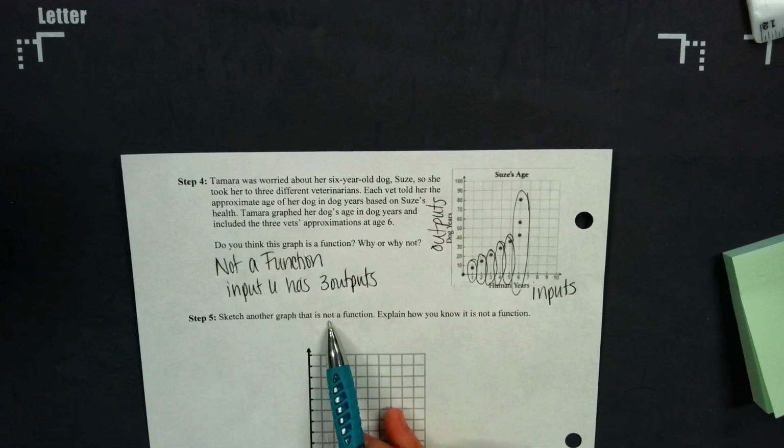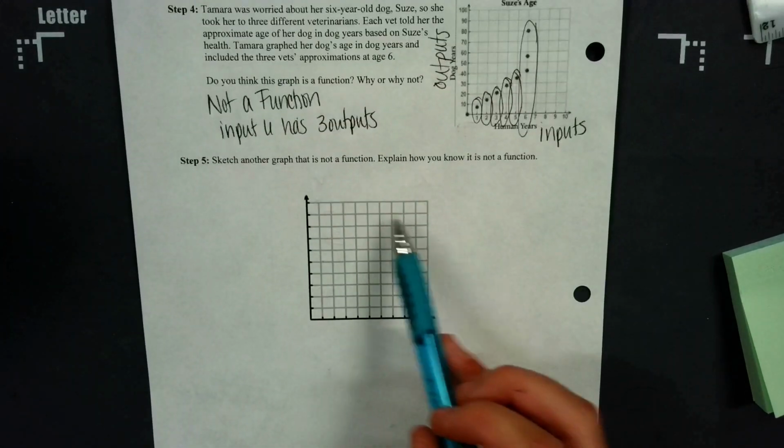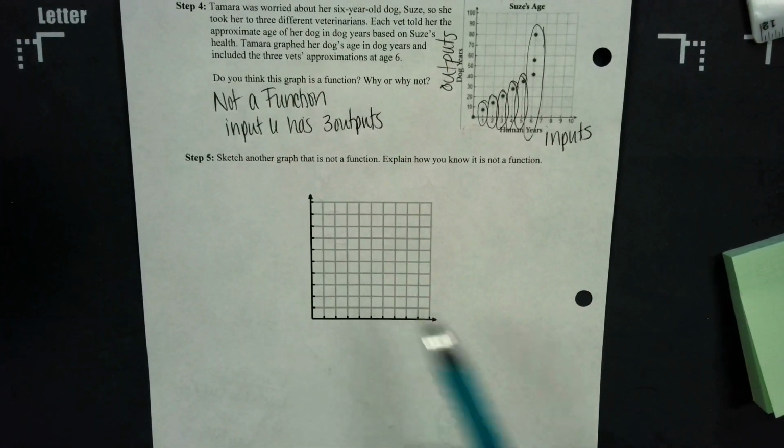Sketch another graph that is not a function and explain how you know it's not a function. So I want you to graph just something you know is not a function.